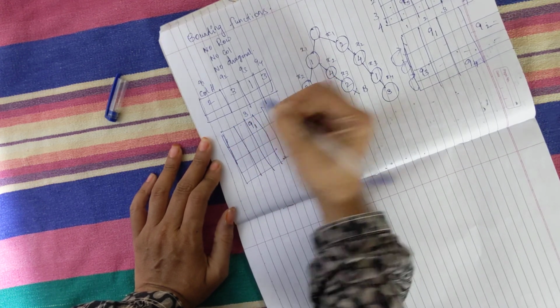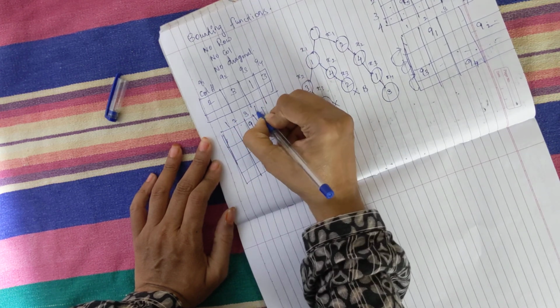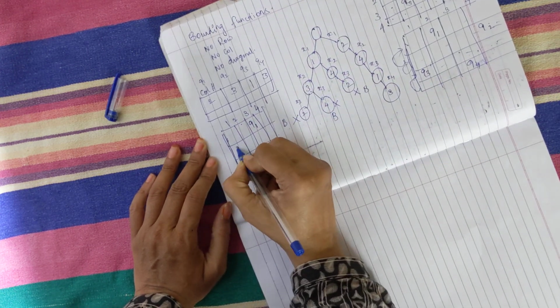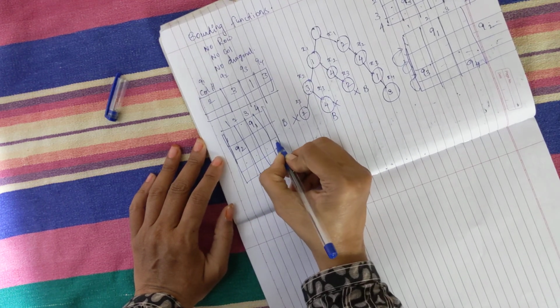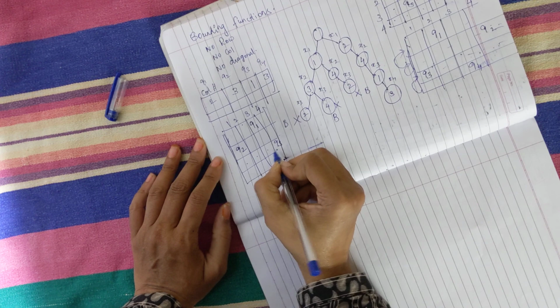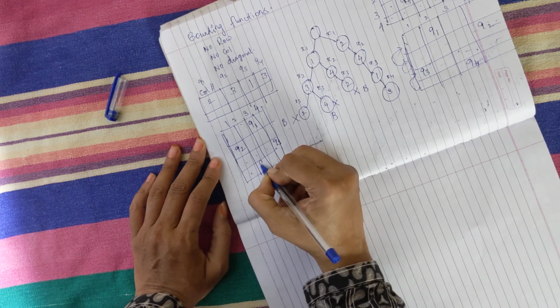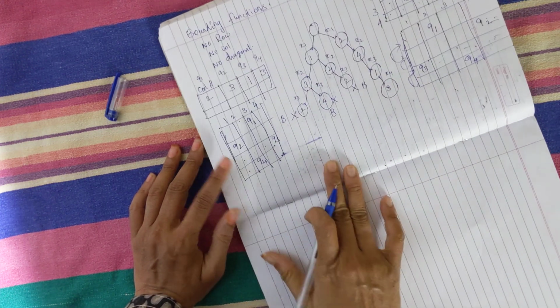Q1 in the third position gives you Q2 in the first position. Then you can't place here; Q3 goes here, then you can't place here or here. So this is another solution, correct?